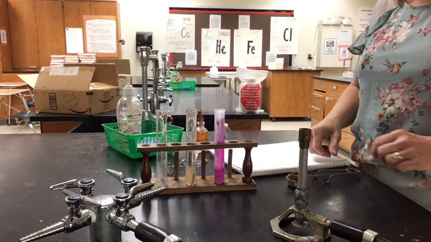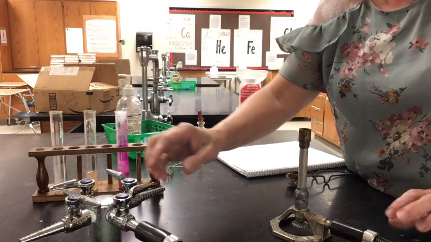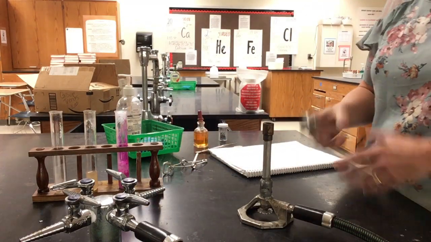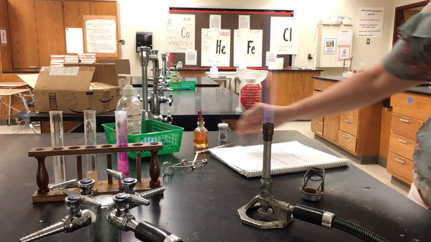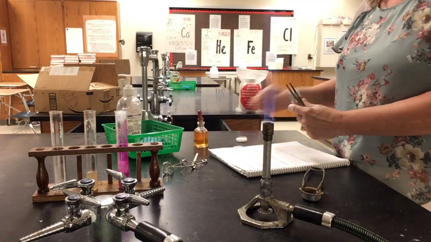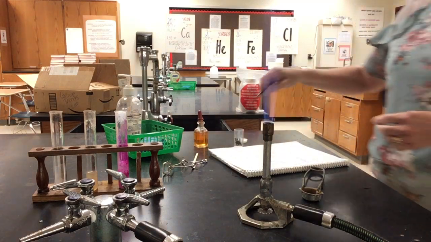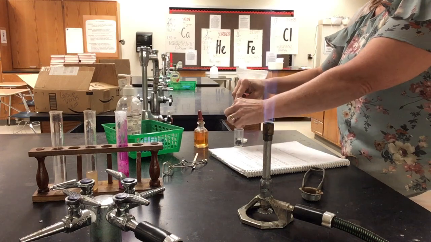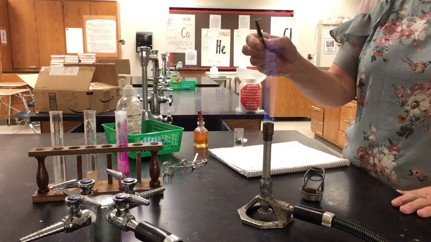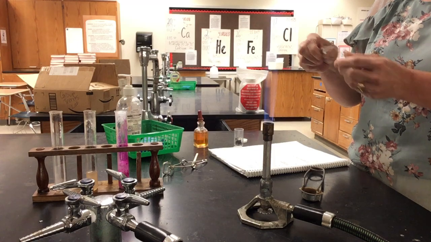So in part two, we're going to put a piece of magnesium right in the flame of the Bunsen burner, and we're going to watch it burn. So let me relight. I'll try it first with my lights on. If you can't see it, then I'll turn the lights off. And put it in the flame of the Bunsen.